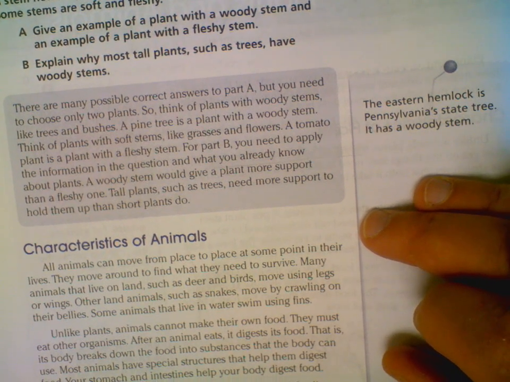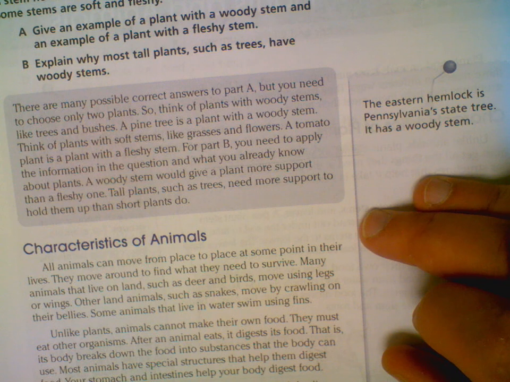For part B, you need to apply the information in the question and what you already know about plants. A woody stem would give a plant more support than a fleshy one. Tall plants, such as trees, need more support to hold them up than short plants do.